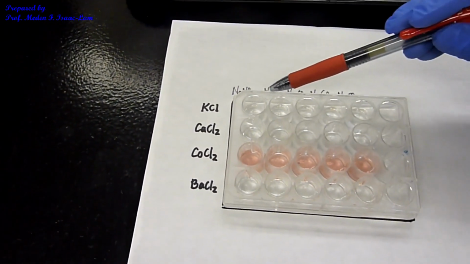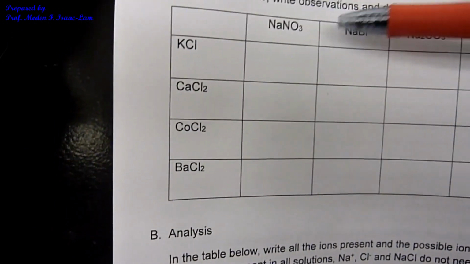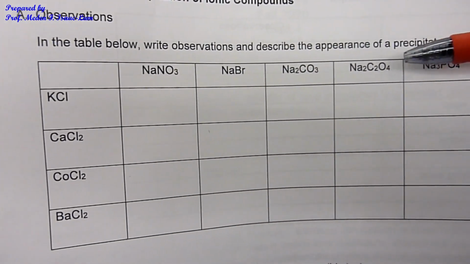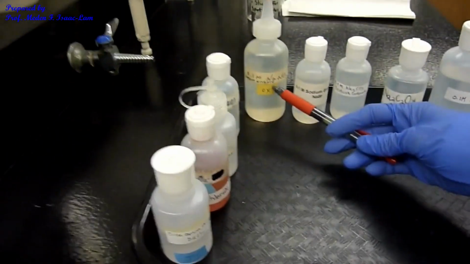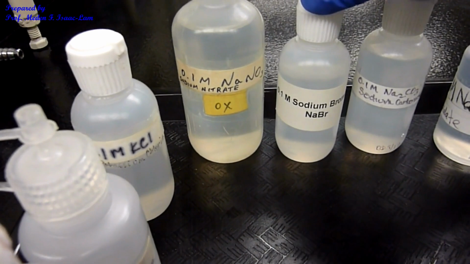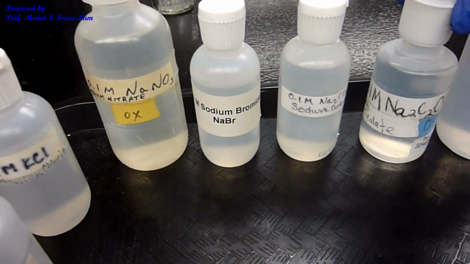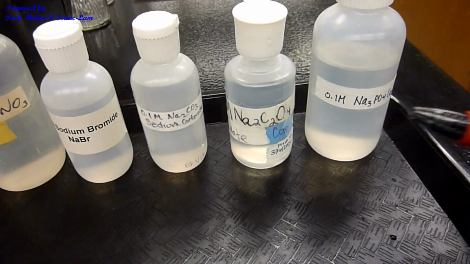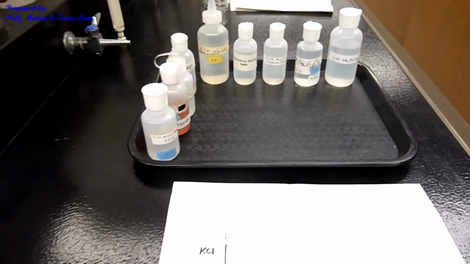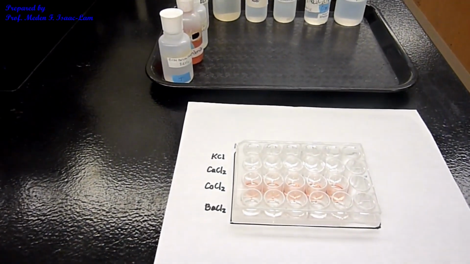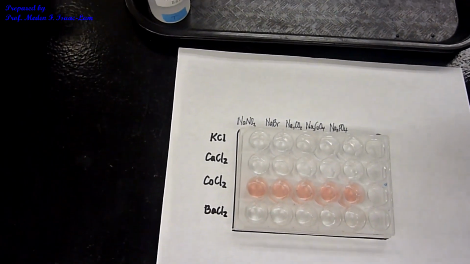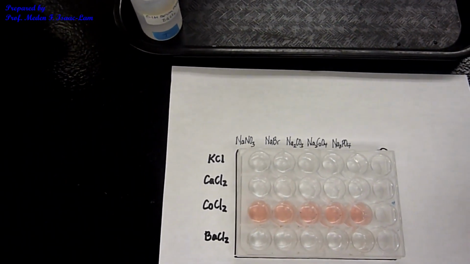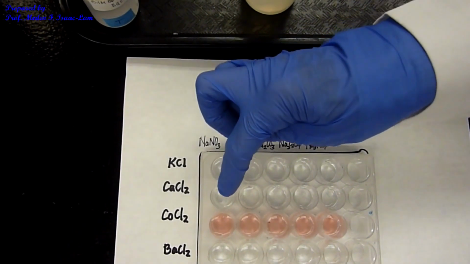Now I'm going to add these solutions: sodium nitrate, sodium bromide, sodium carbonate, sodium oxalate, and sodium phosphate, in each of the rows. They're all 0.1 molar solutions. I'm going to add about 20 drops, or 1 ml each. So sodium nitrate, I'm going to add all the way down.